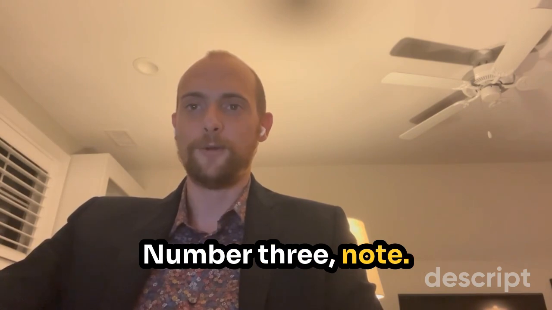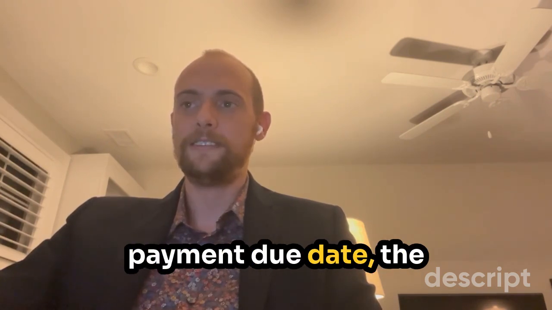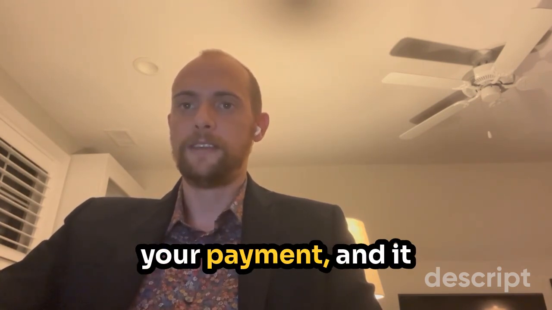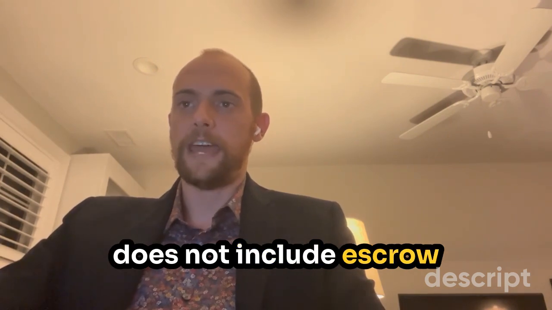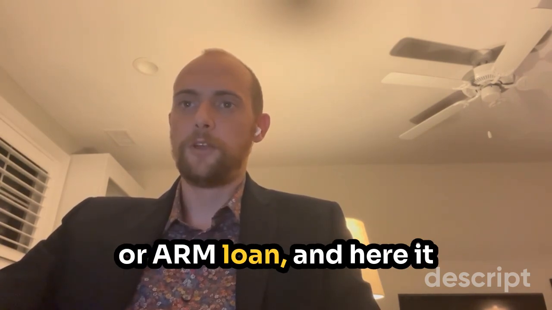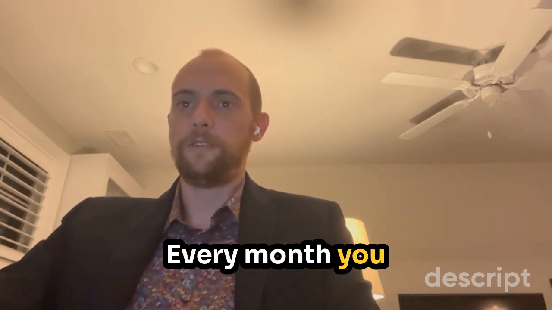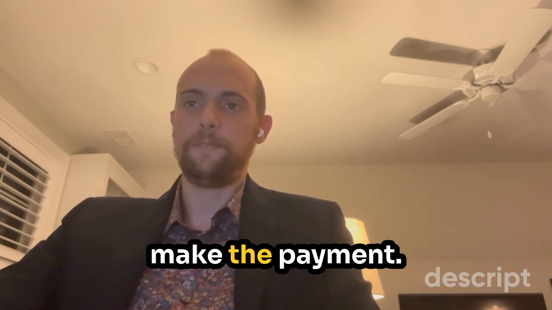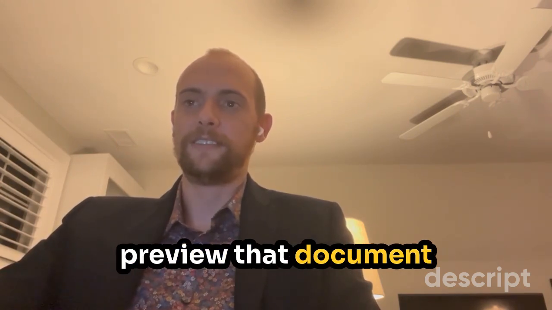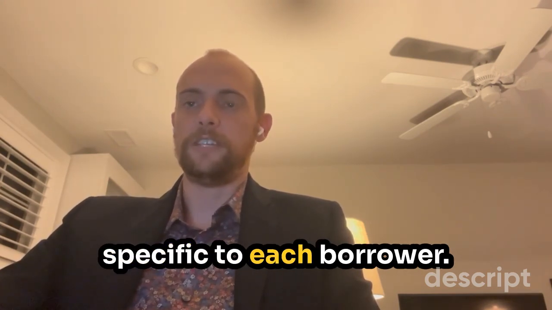Number 3, note. It shows the amount of your new loan, the interest rate, the first payment due date, the scheduled last payment date, the principal and interest portion of your payment, and it does not include escrow for taxes and insurance. This is either a fixed rate or ARM loan, and here it says you have the right to prepay without penalty. Every month you have until blank to make the payment. And so as you can see with the note, you are going to need to preview that document to fill in those specific data points to make it specific to each borrower.